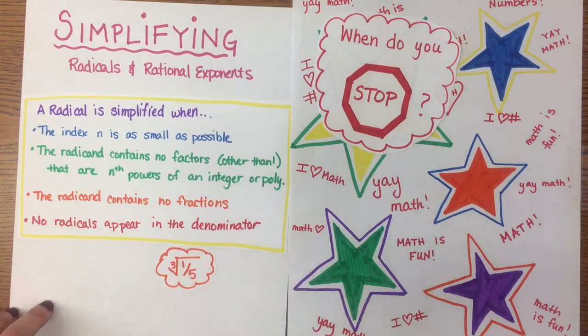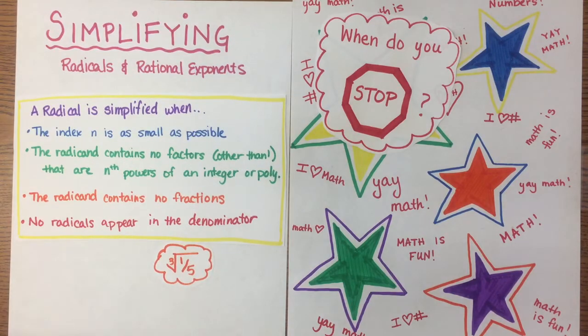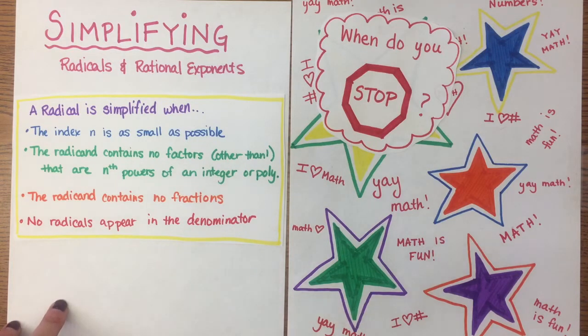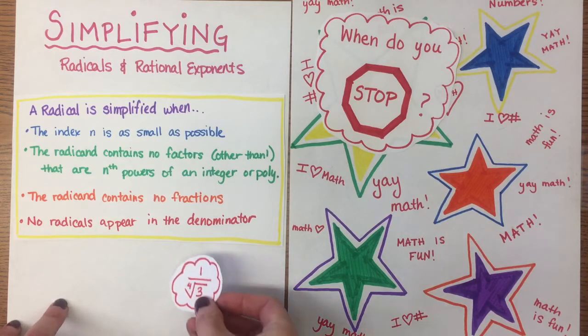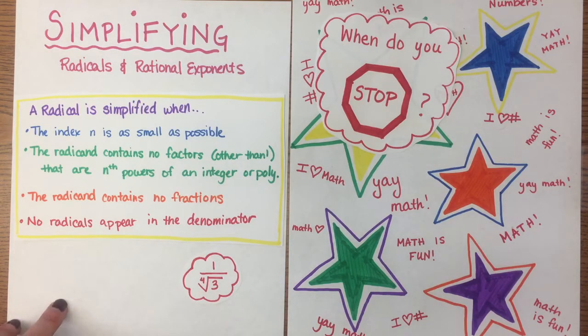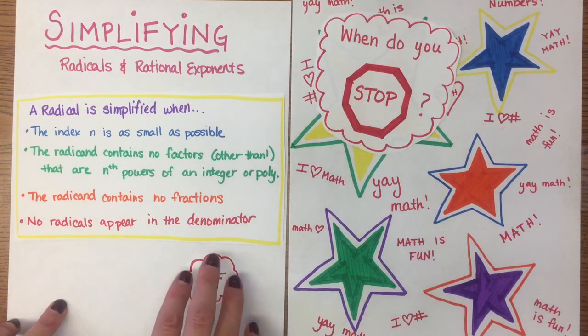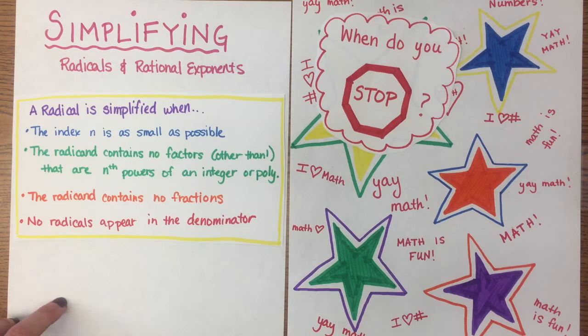The next one, the radicand contains no fraction. An example of this is the cube root of 1/5. To simplify this, we're going to need to rationalize our denominator, which we'll talk about in the next video. And the last is no radicals appear in the denominator. An example is 1 divided by the 4th root of 3. This is a radical in the denominator, so it can't be there. This is again going to be simplified by rationalizing our denominator, which we'll look at in our next video.